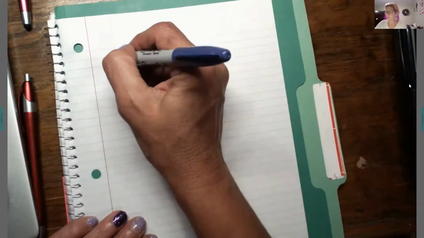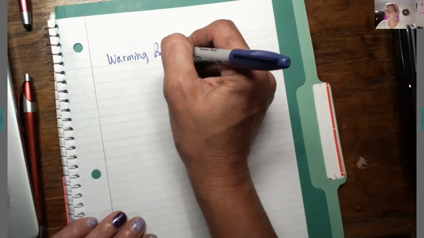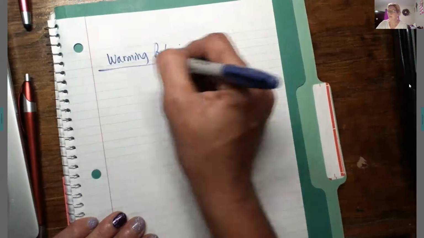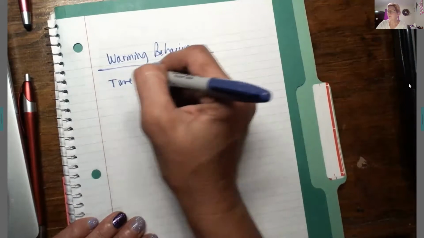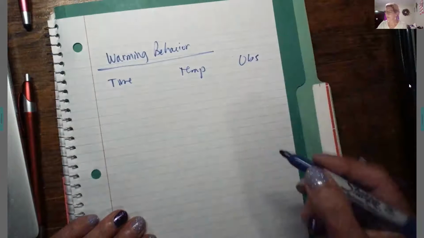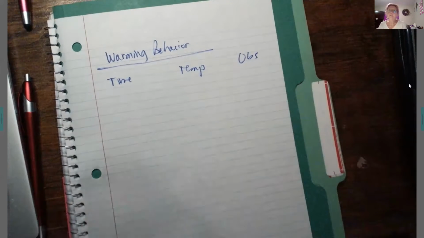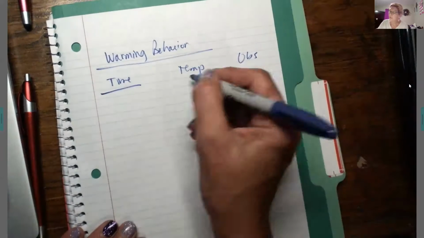So the next step is called warming behavior. And you're going to do the same thing. You're going to do time, you're going to do temperature, and you're going to write down a few observations. Most of the time they're going to be the same, so you don't have to write them every single time, but when you start seeing a change, definitely write that change.